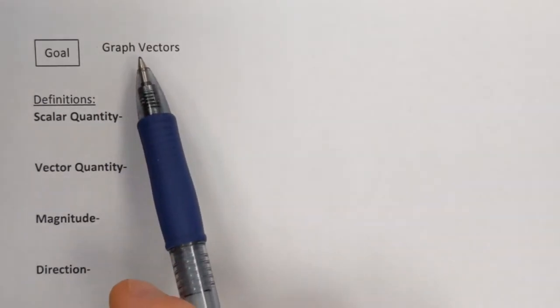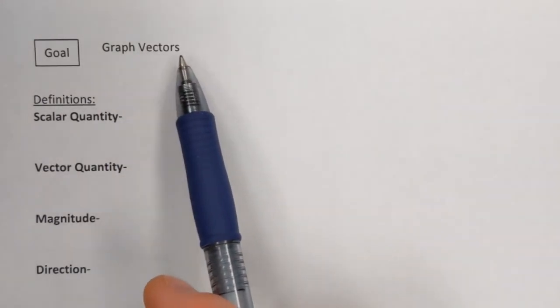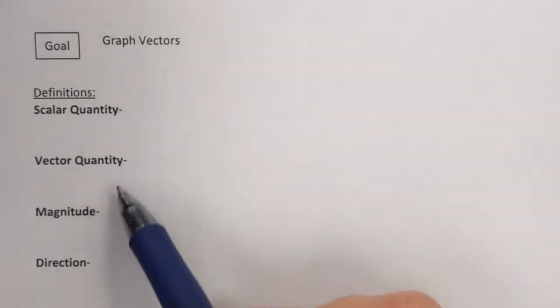All right, students, we are back with a brand new unit. This new unit is all about this word, vector. I'm sure this is a word you've heard before, but unless you've taken physics, I don't know how much experience you have with this. So what exactly is a vector? What is a vector? All right, let's start with a couple definitions.